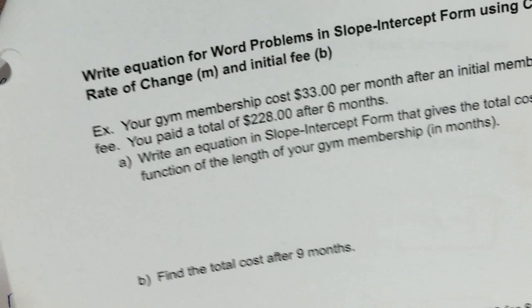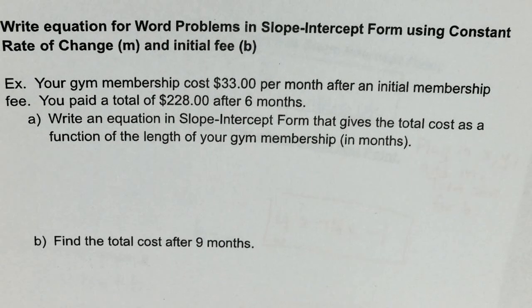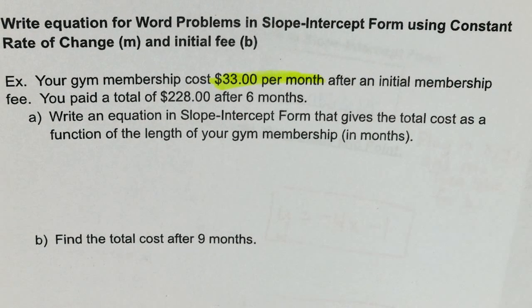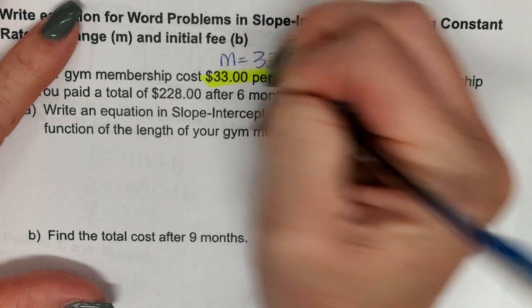Are y'all with me? All right, so let's read this first question. Your gym membership costs $33 per month. What is that? That's not an X, that's the rate that gets the X, okay? So my slope is 33.